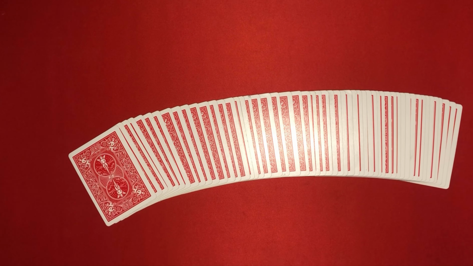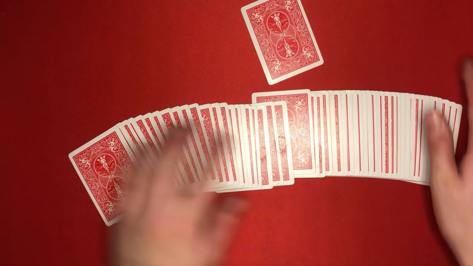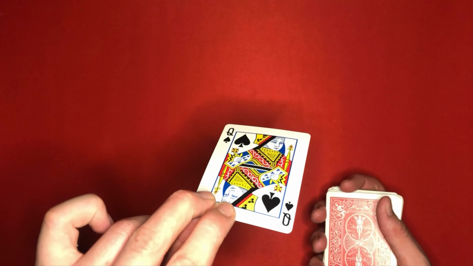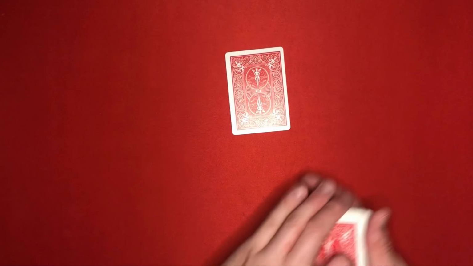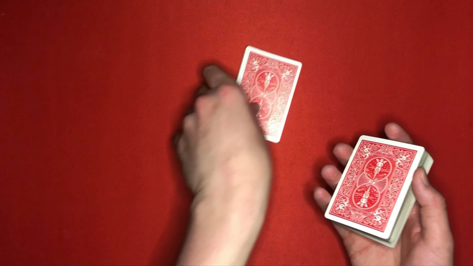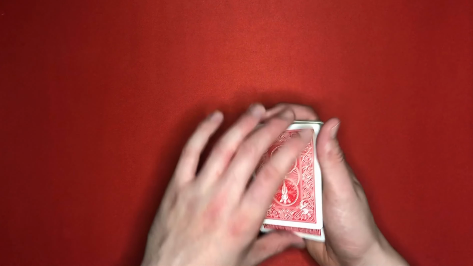So I'm going to ask the spectator to take any card out that they like. Let's say they take this one. That's your card. Okay. And now what I'm going to do is I'm going to get this card lost in the deck.